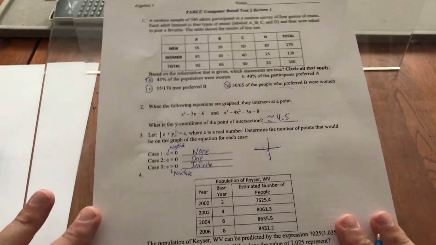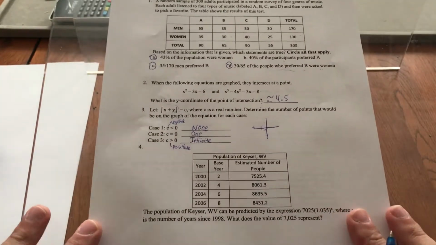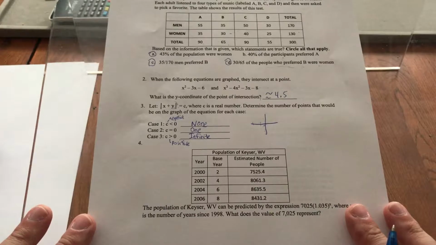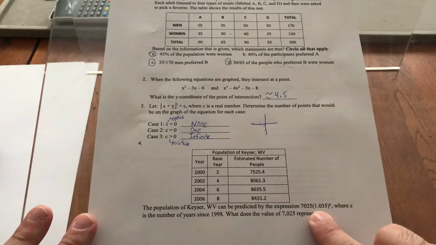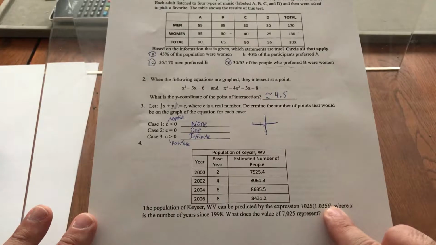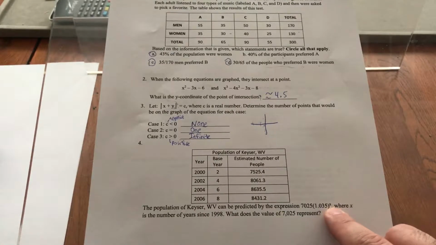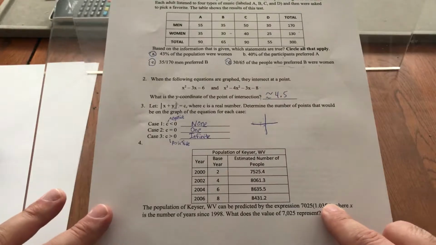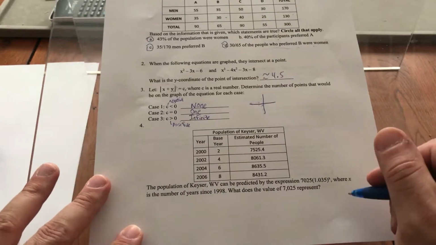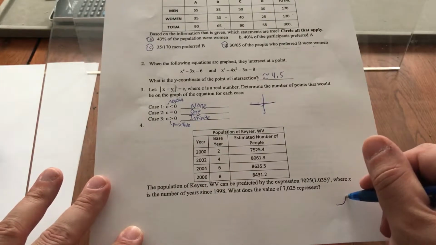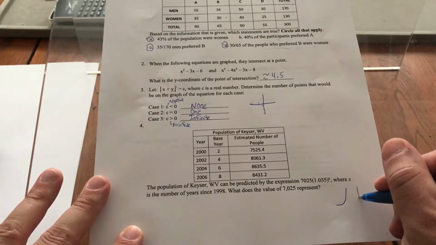All right. Moving on to number 4. The population of Kaiser, West Virginia can be predicted by this expression, 7,025 times 1.035 to the x power. Remember, if you look where the variable is, the variable's in the exponent, and we call that an exponential function. All right, so this is exponential, and remember, and you don't need to know this for this problem, but exponential functions make that hockey stick shape. All right, they look like hockey sticks.